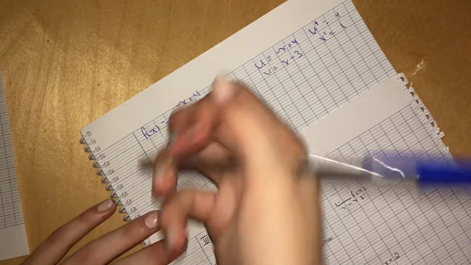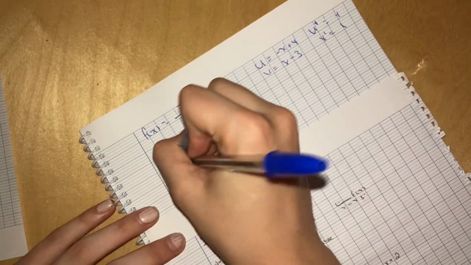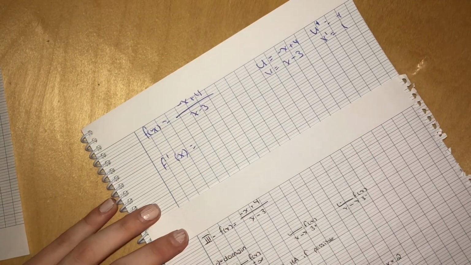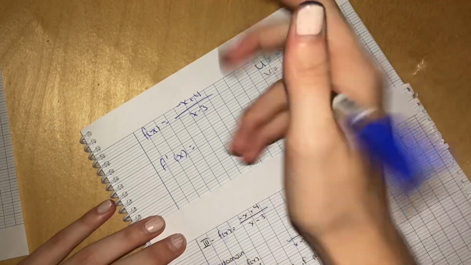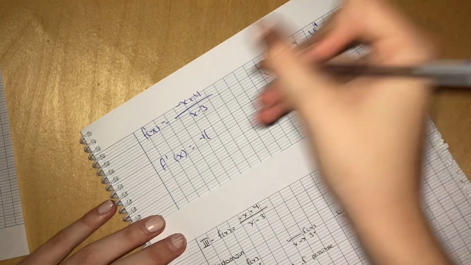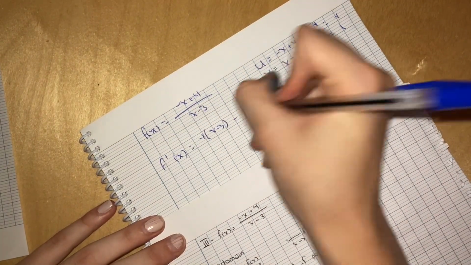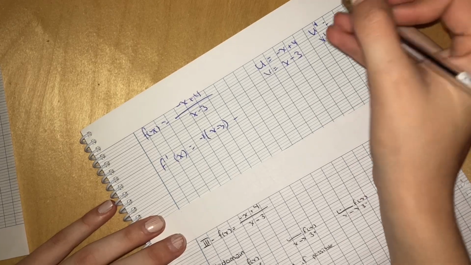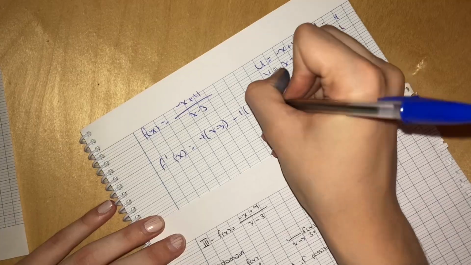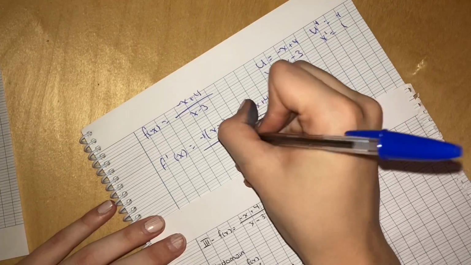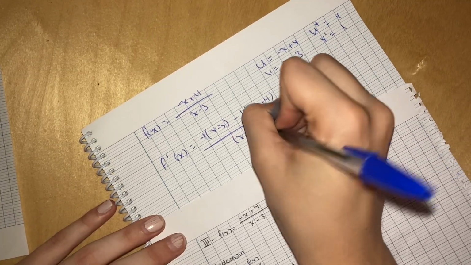Anyways, the derivative of this function is going to be u prime, which is minus 1, times v, which is x minus 3, minus v prime, which is 1, times u, which is minus x plus 4, over v squared, which is x minus 3 squared.